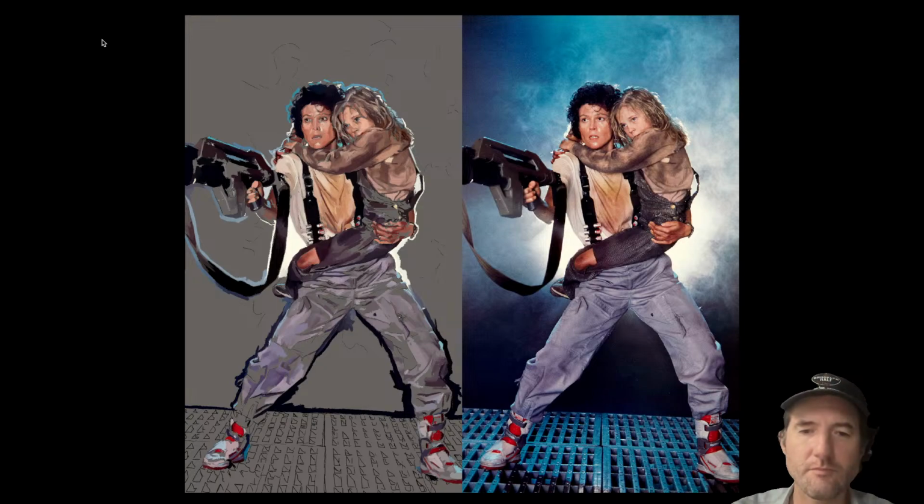Okay? So, how is this done? The best way to do it is to squint and to find a basic blue value for the floor. We just need to get the floor going.